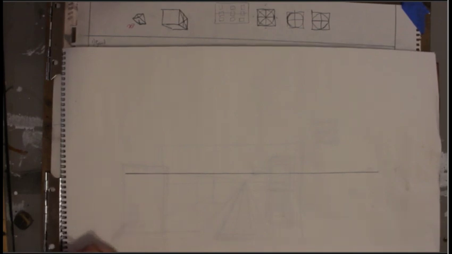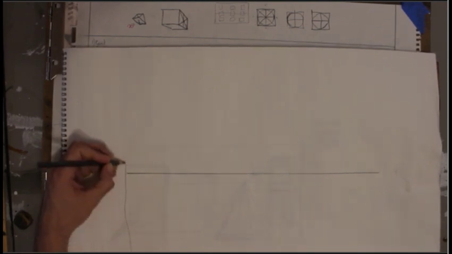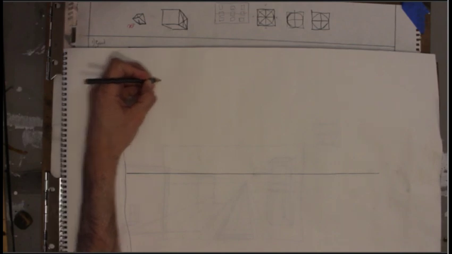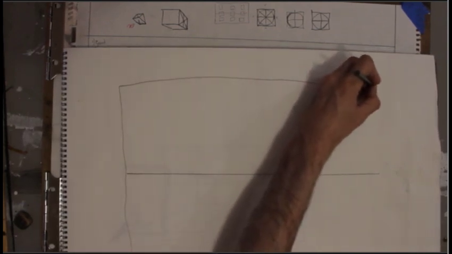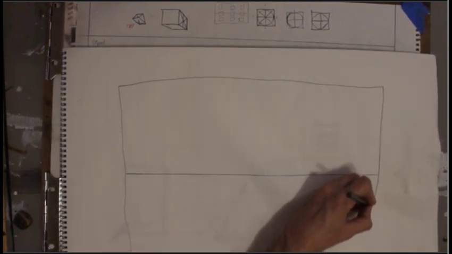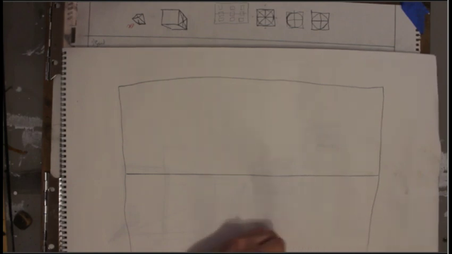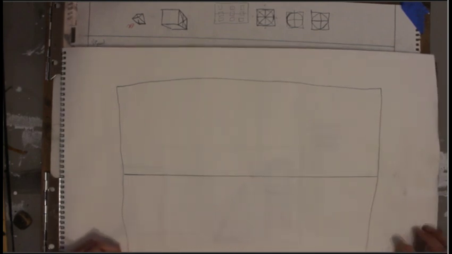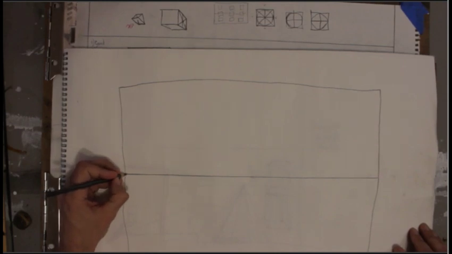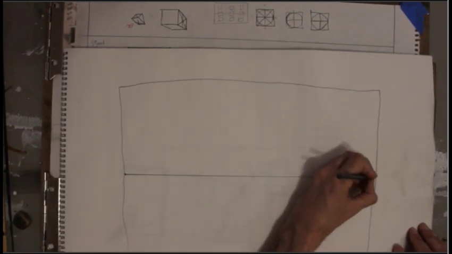Now, in any 2-point perspective drawing, you want to get your vanishing points as far apart as possible. So we're going to put them all the way to the very edge of the page.